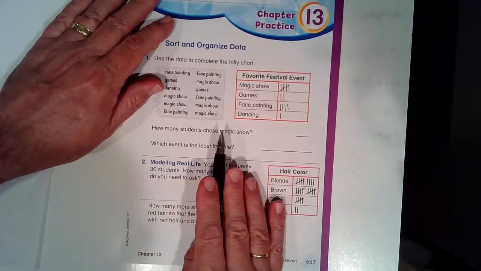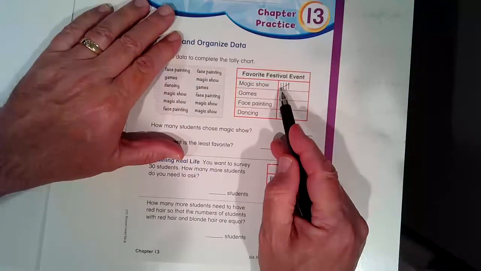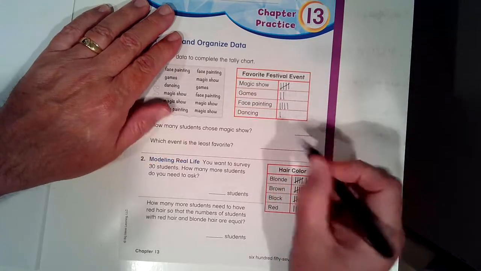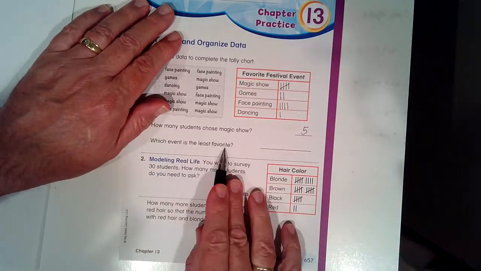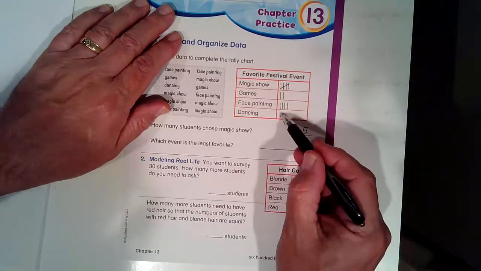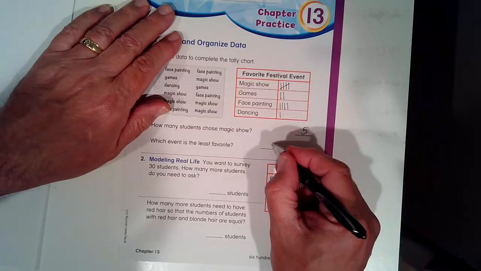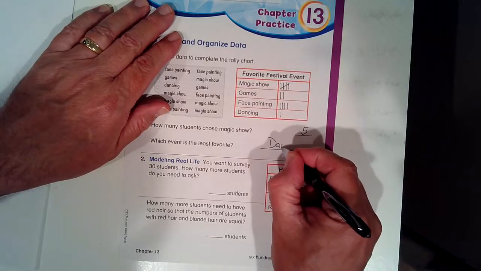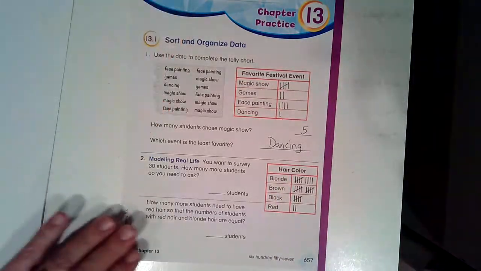How many students chose magic show? I can look and say it's 1 set of 5. Which event is the least favorite? Well, the only one that has the small number of 1 is dancing. That was our least favorite.